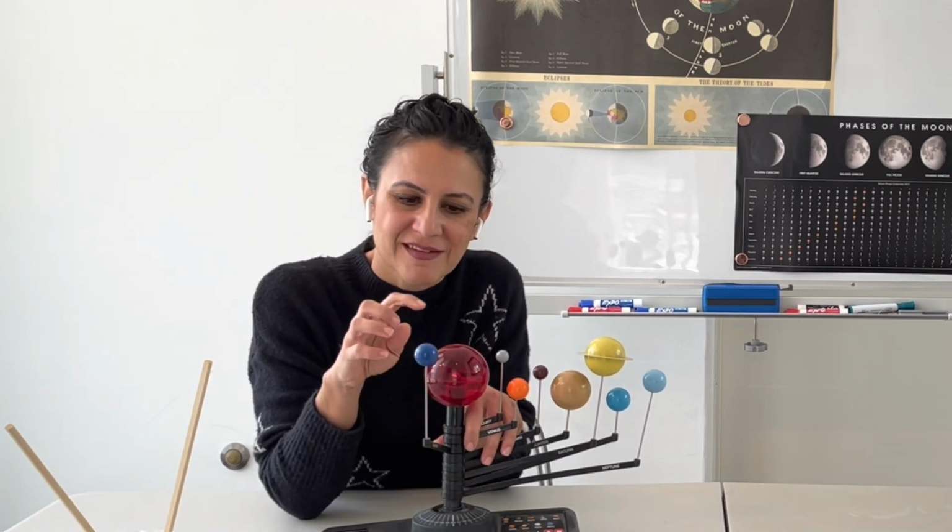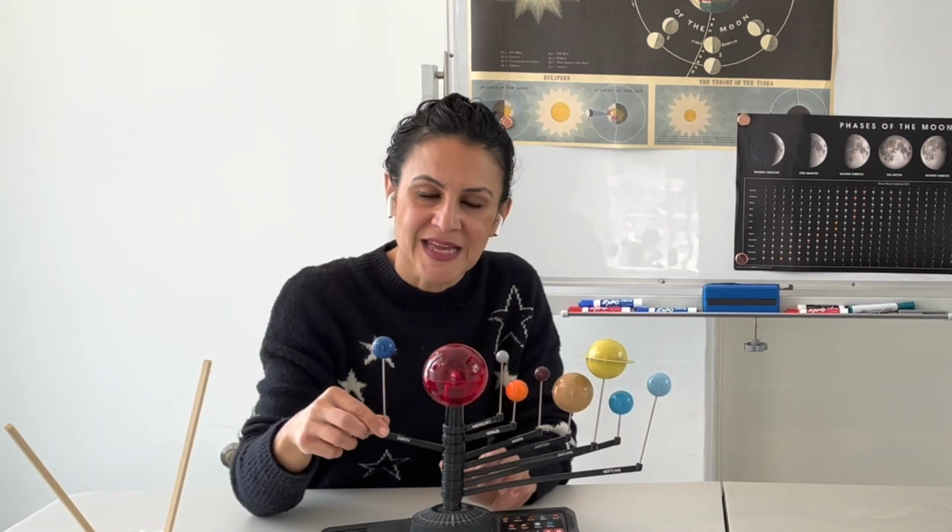Now the Earth is orbiting around the sun. The Earth is also orbiting around itself. It's turning around itself, and it's turning around the sun. Now it takes 24 hours for the Earth to completely turn around itself. And that's when we get one day, when we have the difference between day and night. And it takes 365 days for the Earth to orbit around the sun. 365 days equaling 1 year.